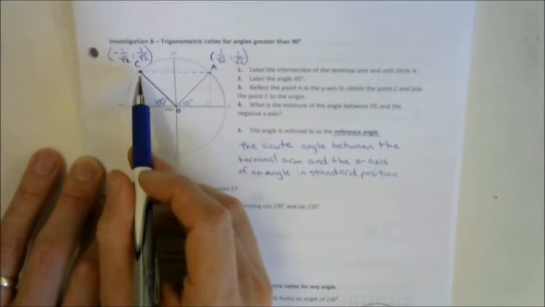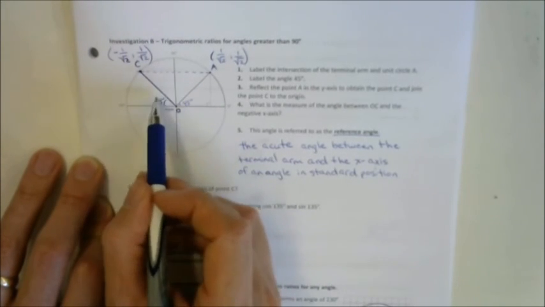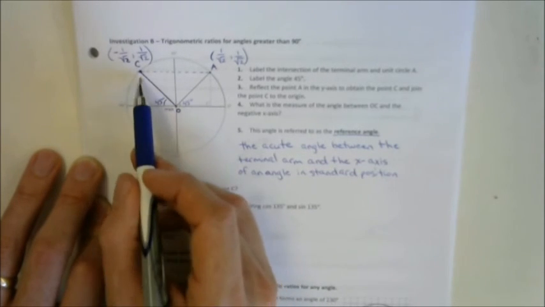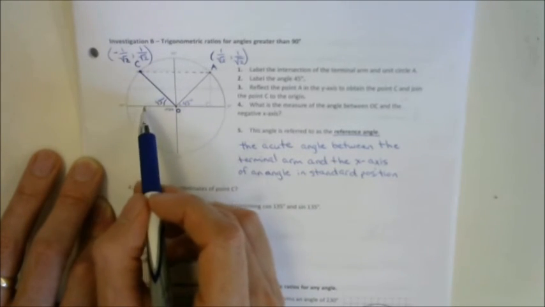So OC forms an angle in standard position from here over. This becomes the reference angle, the angle between that and the x-axis.